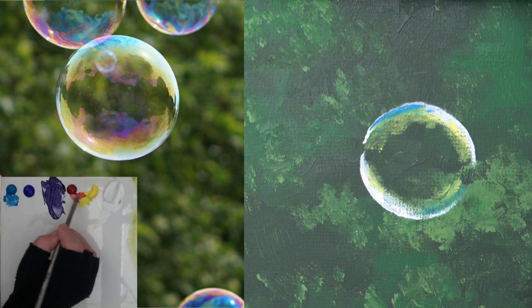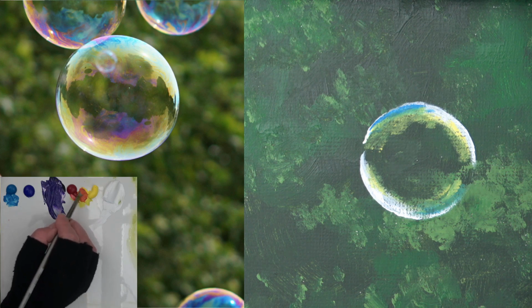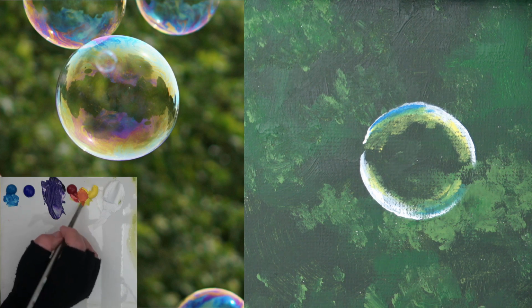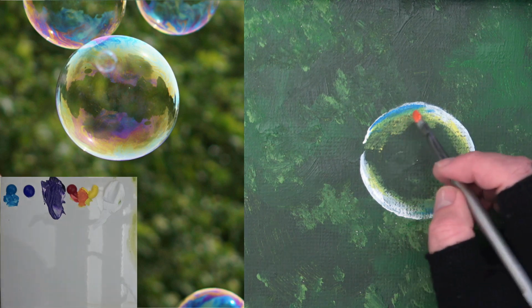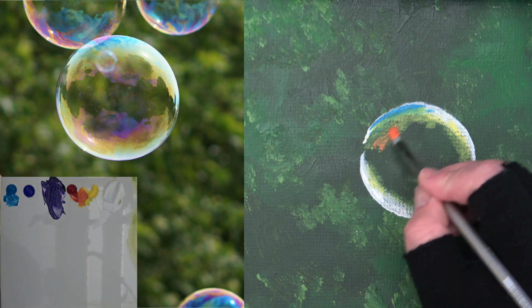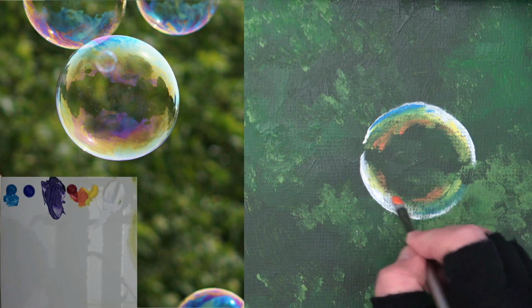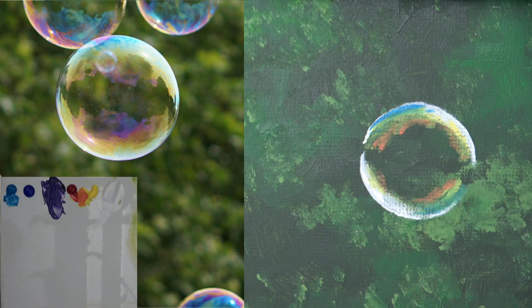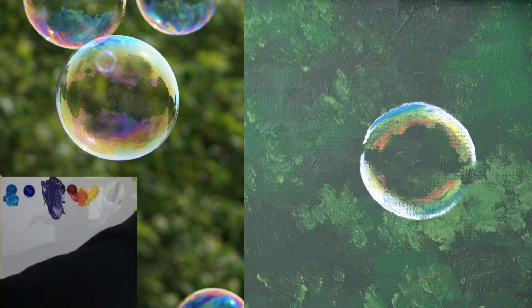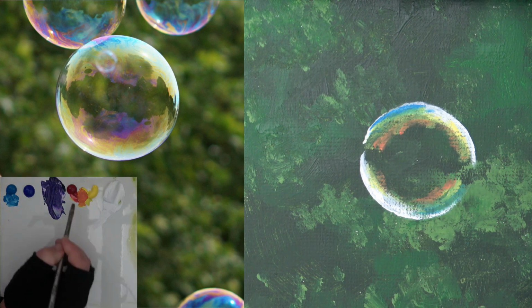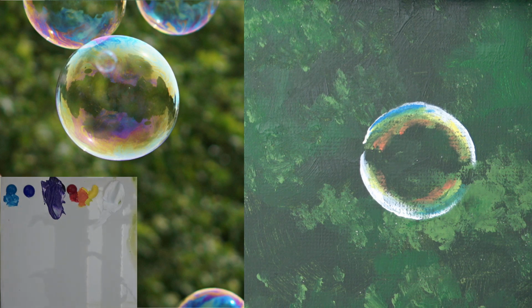Okay, so now I'm using yellow and red, or yellow and the crimson, to give me that bit of an oranginess. And that's got to go next to the yellow. And then you get the crimson itself.